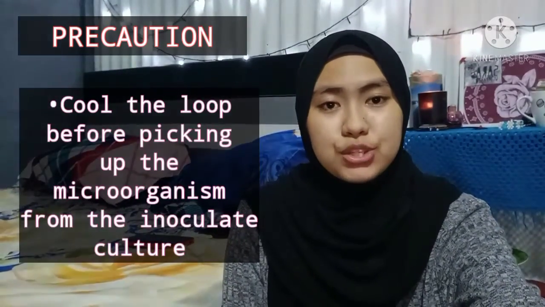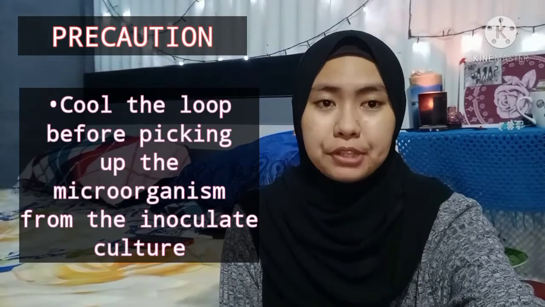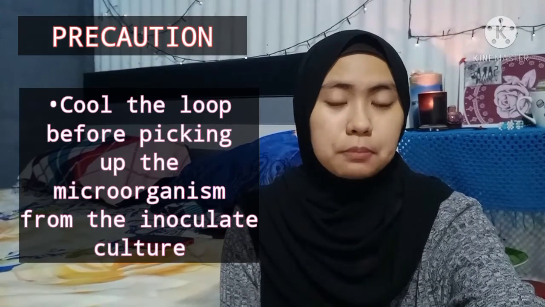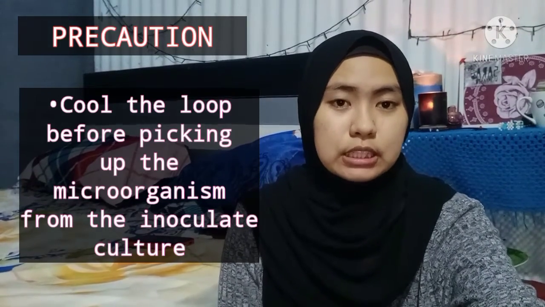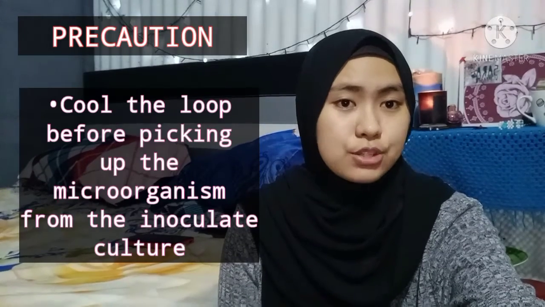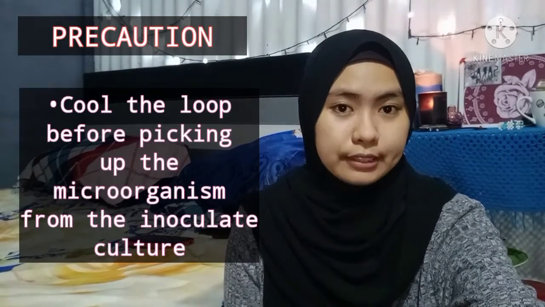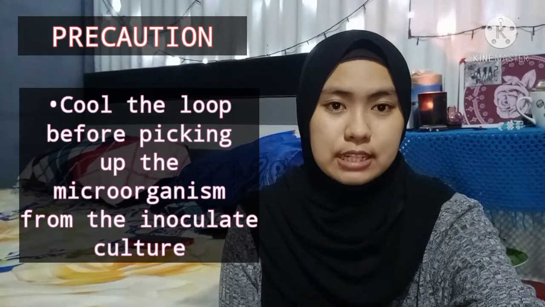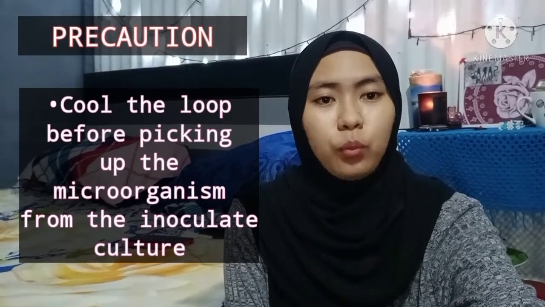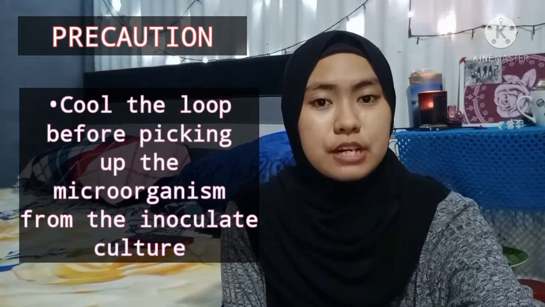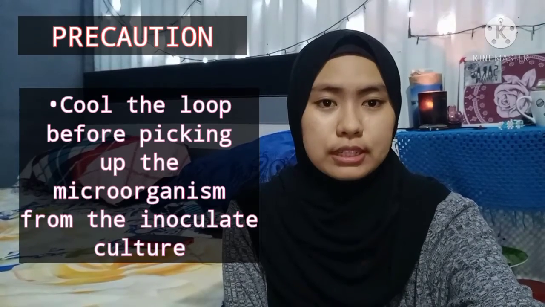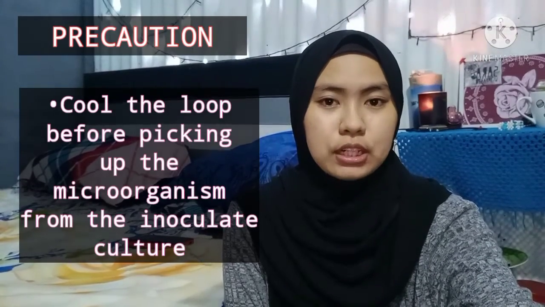Thirdly, make sure to cool the loop before picking up the organisms from the inoculum culture. The loop can be cooled by letting it touch the very edge of the agar before contacting the inoculum. The reason why the loop needs to be cooled first is to avoid killing the microorganisms that are in the culture.